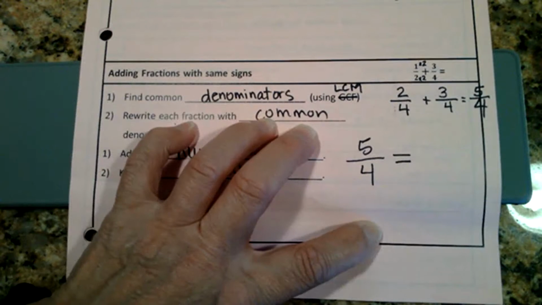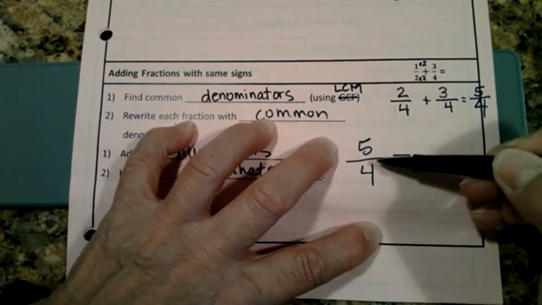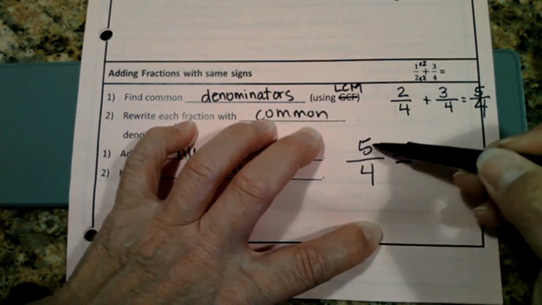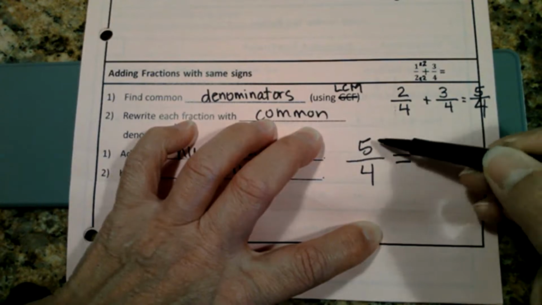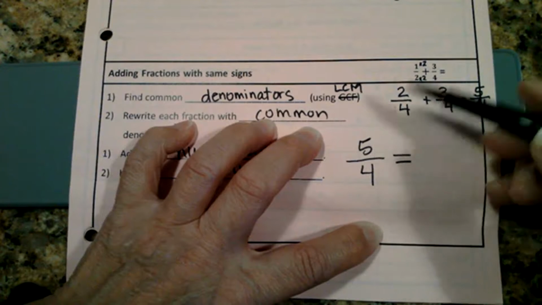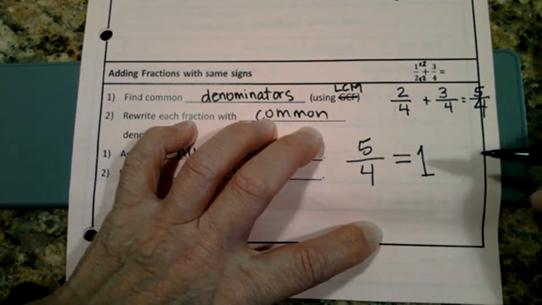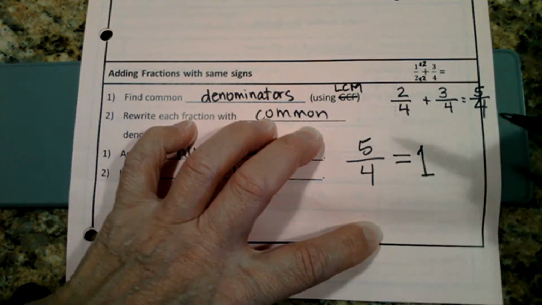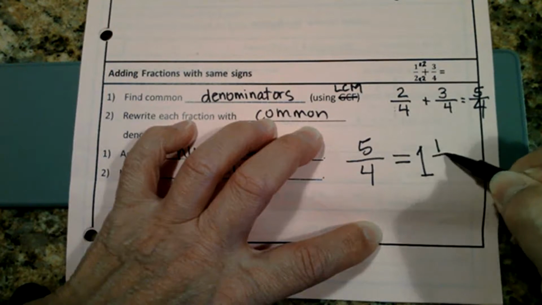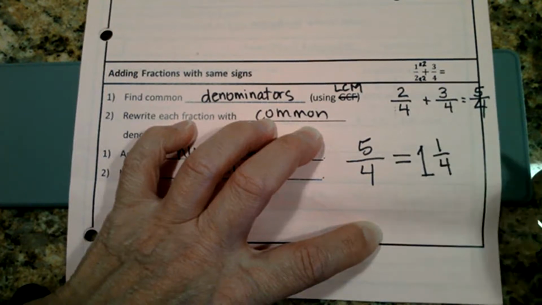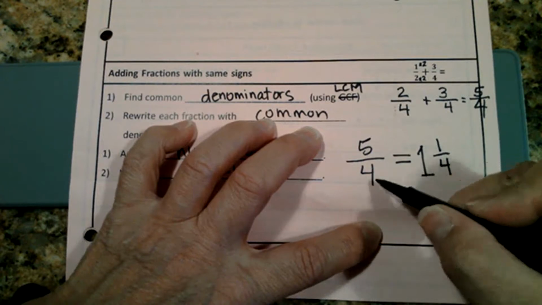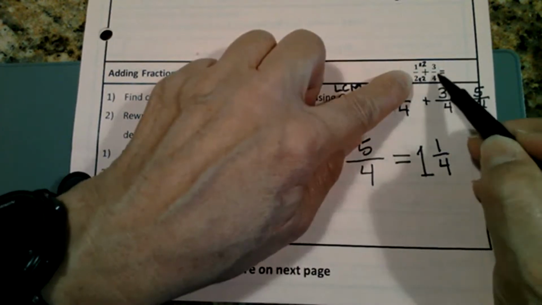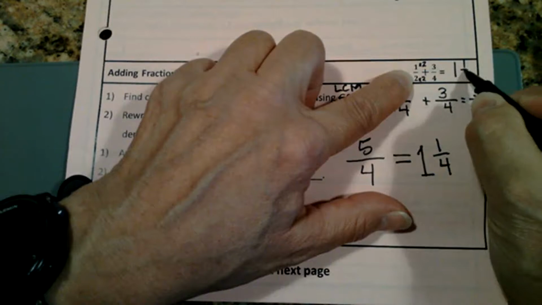Let me remind you how to do that. This says 5 divided by 4. A fraction is always a division problem, always. So how many times can 4 go into 5? Well, it can go in 1 time, but there's going to be 1 left over, right? So the 1 becomes the numerator in the mixed number, and then you keep the same denominator. So 5 divided by 4 is 1 and 1/4. So the answer to 1/2 plus 3/4 is 1 and 1/4.